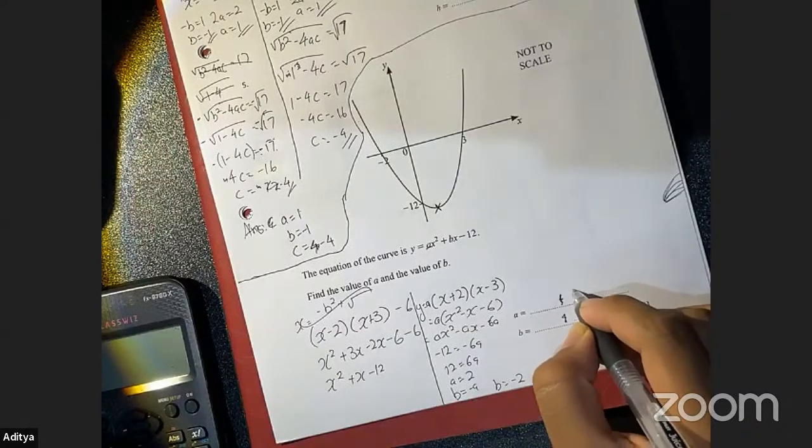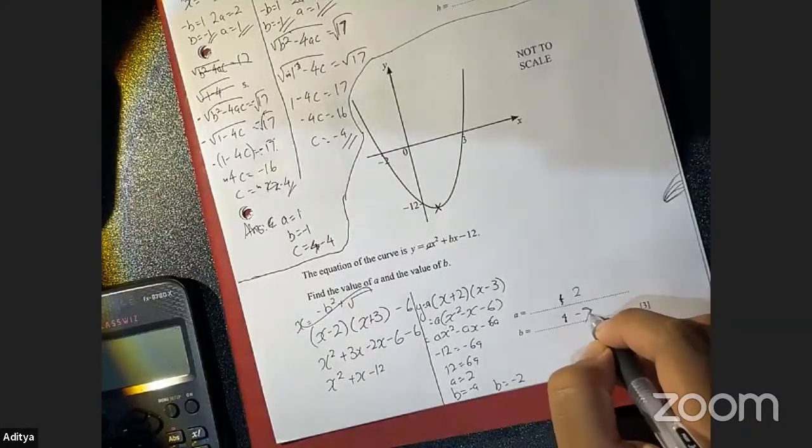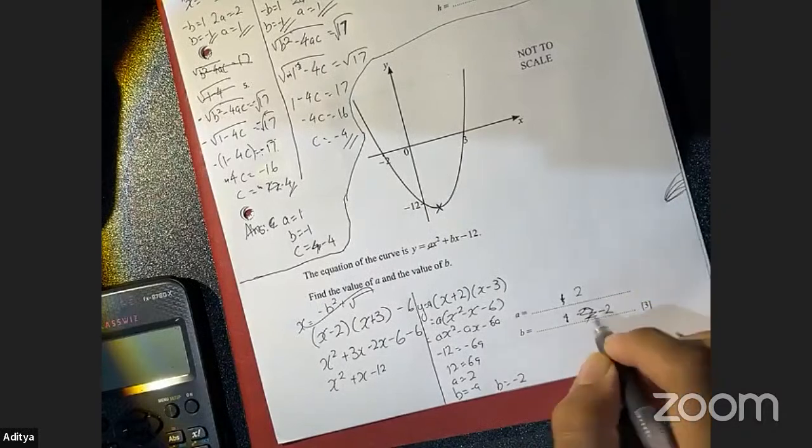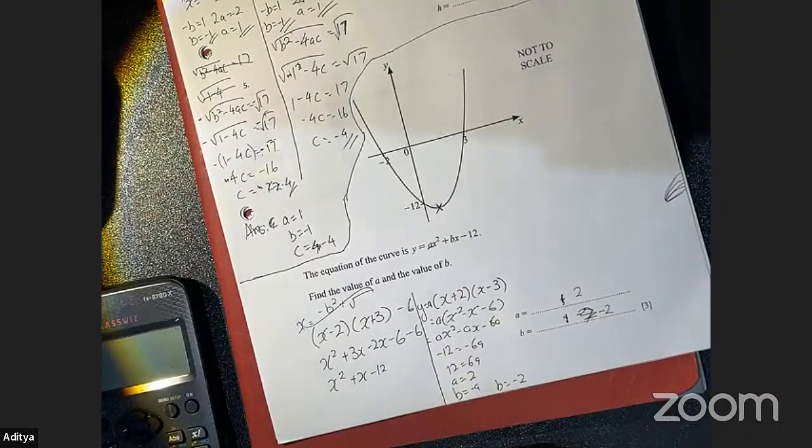Now look at these two methods. They are better for certain things. Please understand it. Okay, that in mind, I'll see you on Sunday.